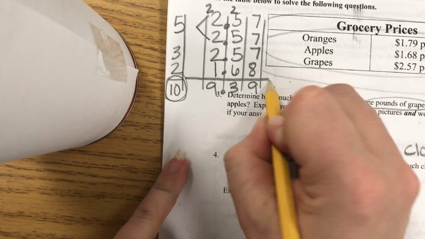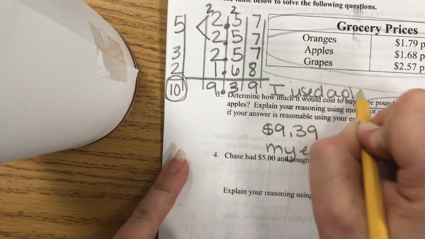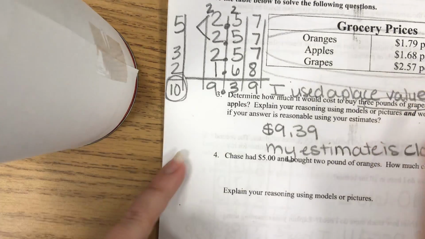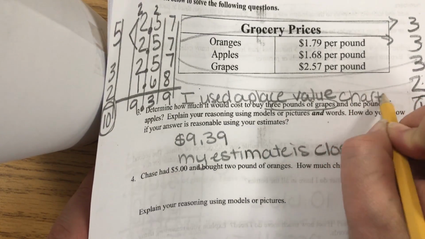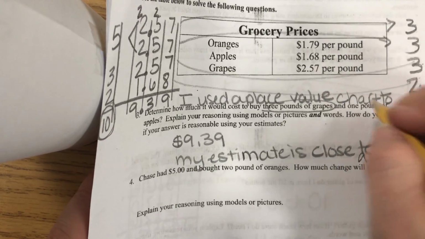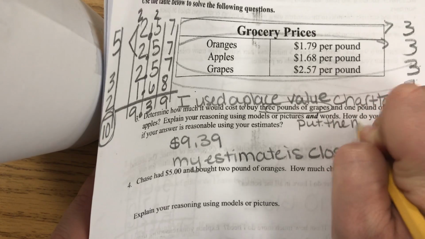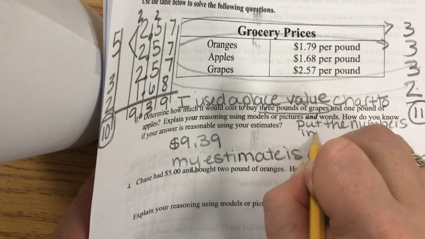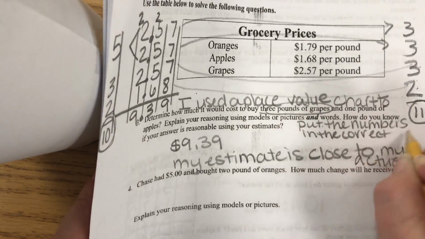So I used a place value chart to put the numbers in the correct place value.